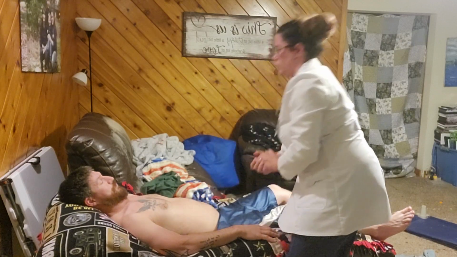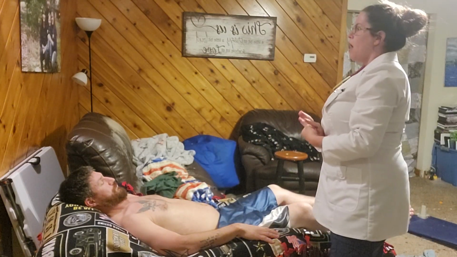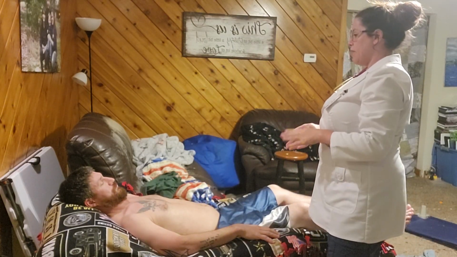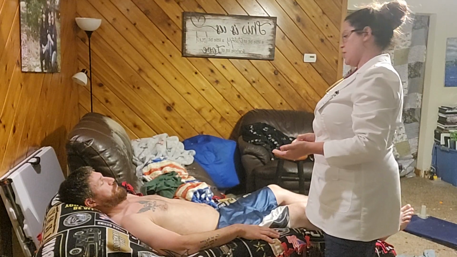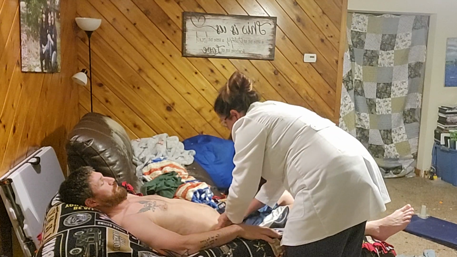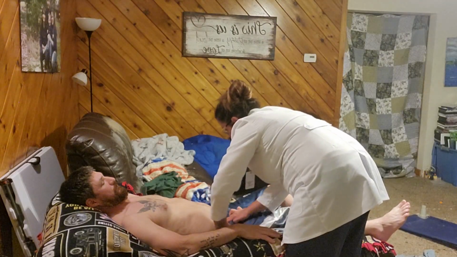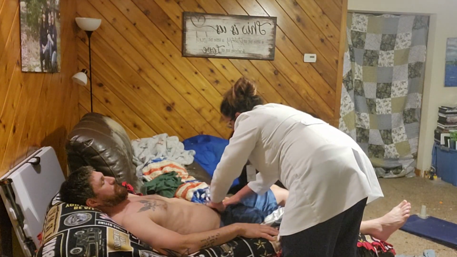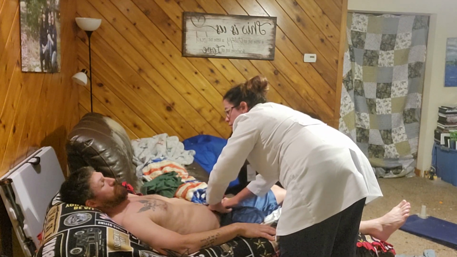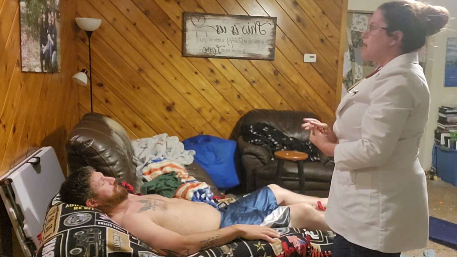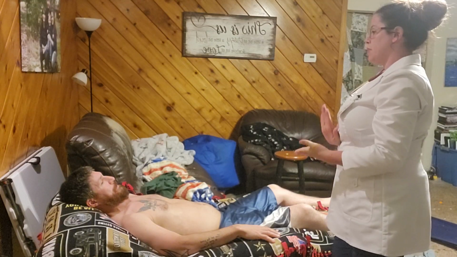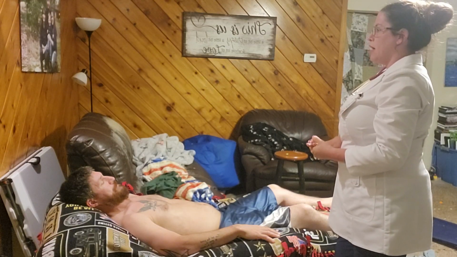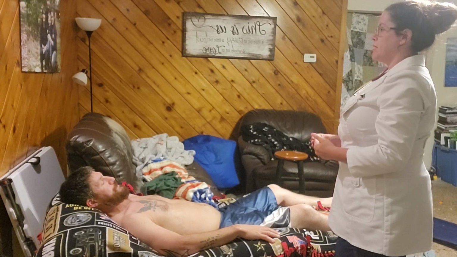Any pain? No. Okay. Now I'm going to palpate the superior, inferior, and inguinal lymph nodes, which is at the groin area. Any pain, tenderness? Okay. Next, I'm going to do the McBurney sign, which is testing for appendicitis.